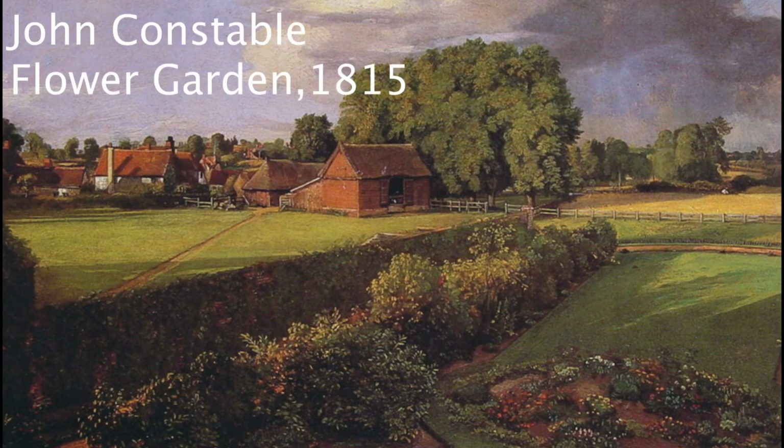The third picture on the screen is of John Constable's flower garden, painted in 1815, and this picture is of his parents' landscape where he grew up, and he wanted to showcase it. And I think it's so gorgeous. Even at that time, you can see garden rooms and just a very, very nice scenery, right?